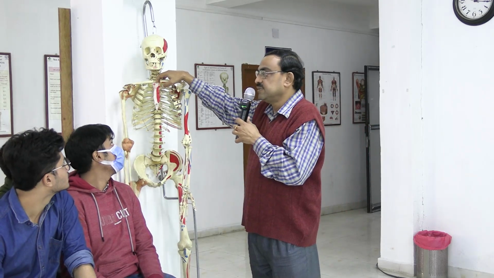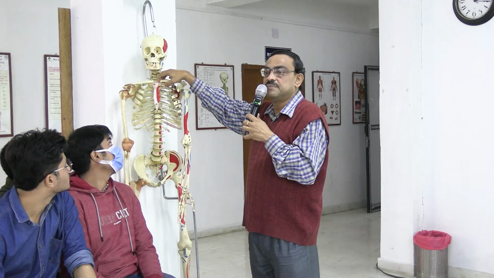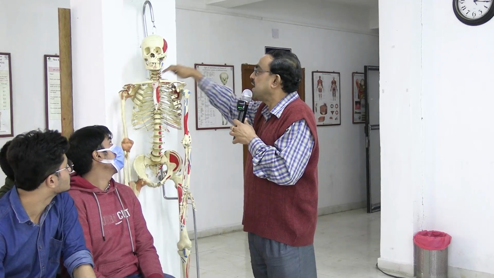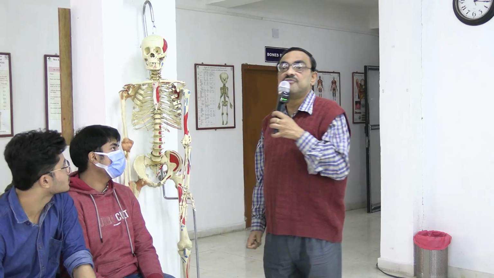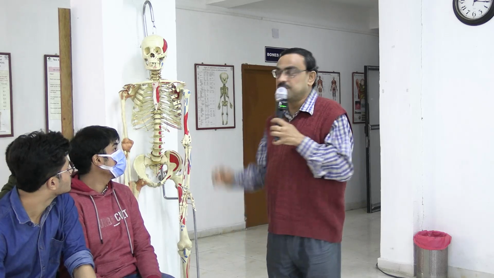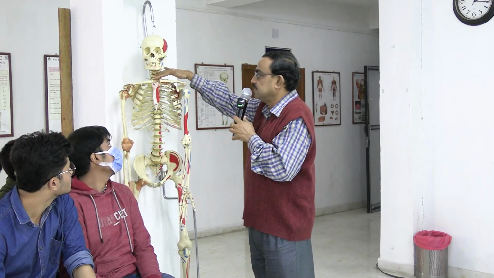The manubrium is a part of the sternum. Behind we get the upper border of the first thoracic vertebra.